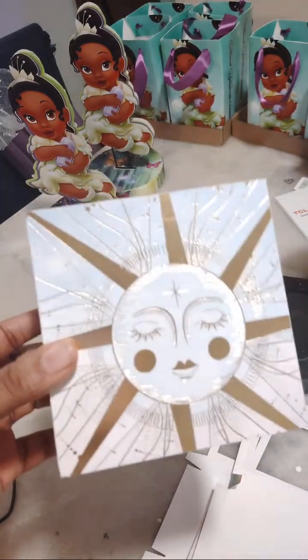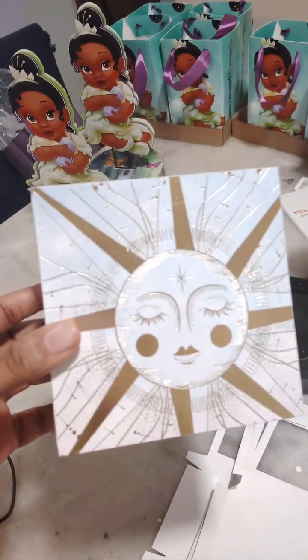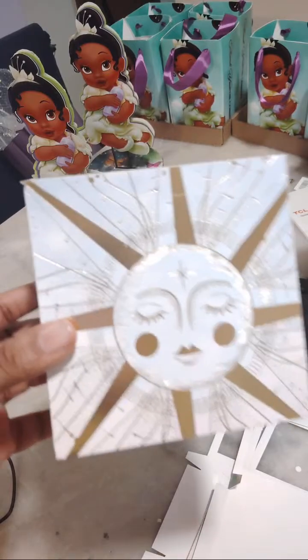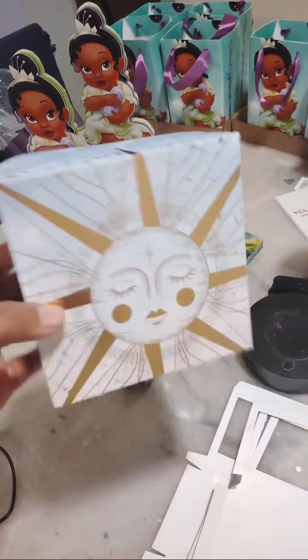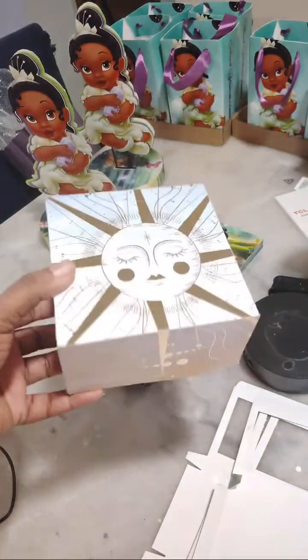And then also there's a feature on there. You got to make some of the things round. I'm gonna have to show y'all in the future what that is. But if you want to clean up your cuts and stuff, there's a feature in Silhouette that will do that.